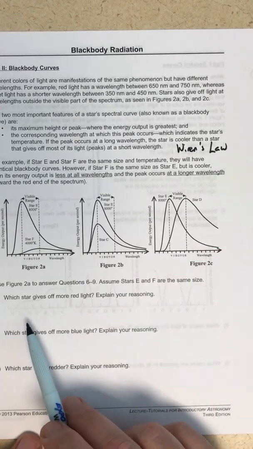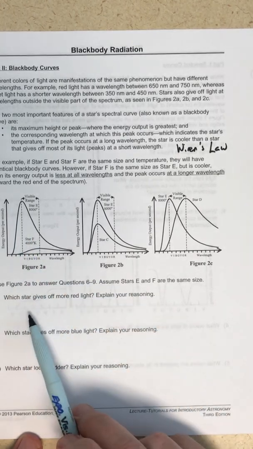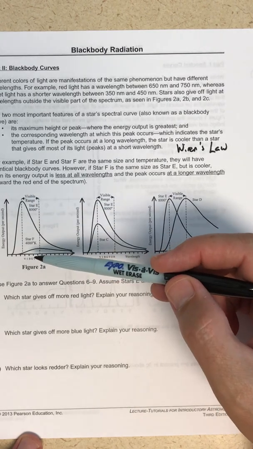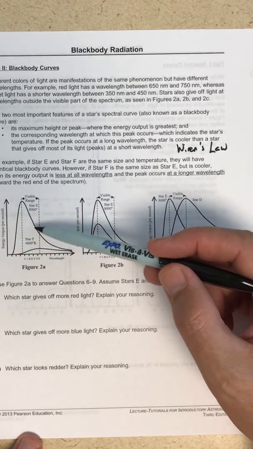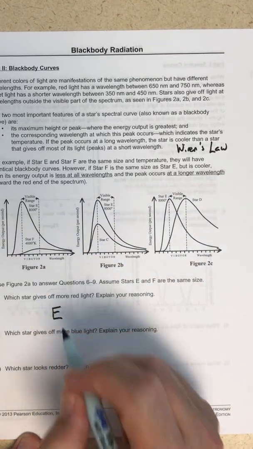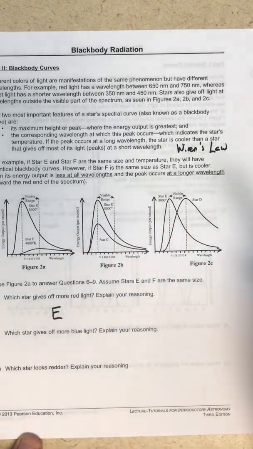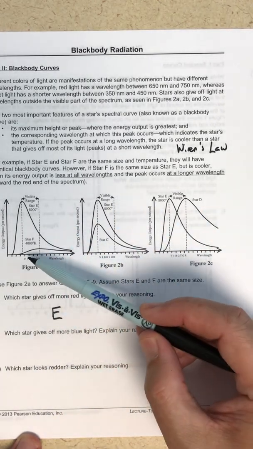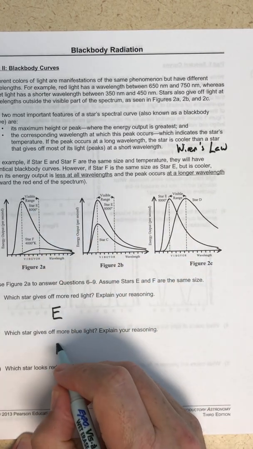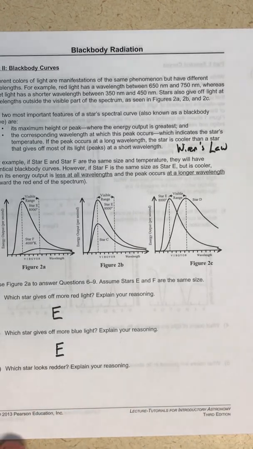All right, looking between star E and F, which star gives off more red light? Which of these curves is taller at the red end of the spectrum? That is star E. Which star gives off more blue light? Which of the spectral curves is taller at blue? Again, that's going to be E. And next question, which star looks redder?